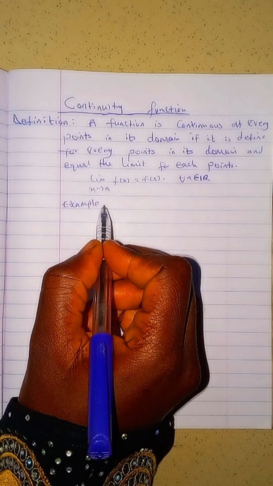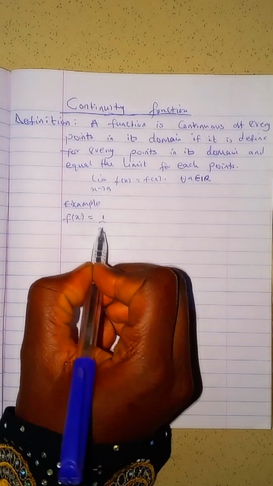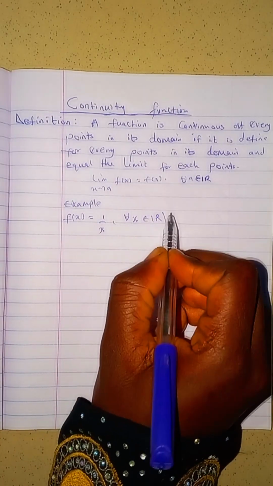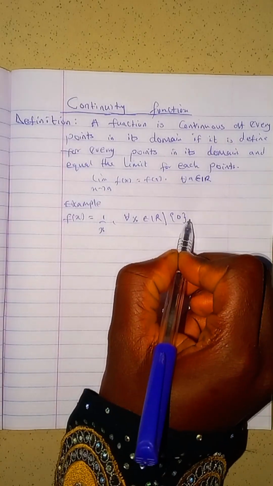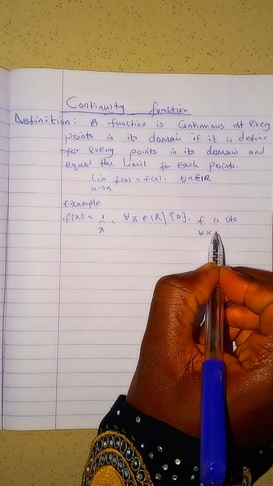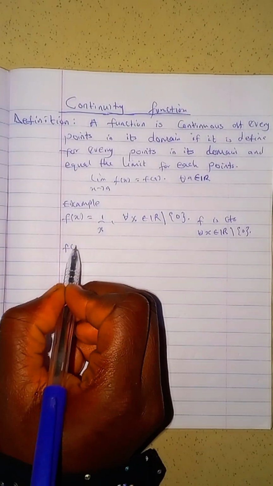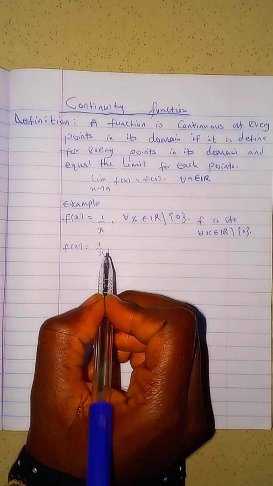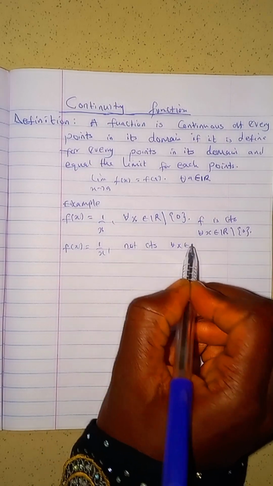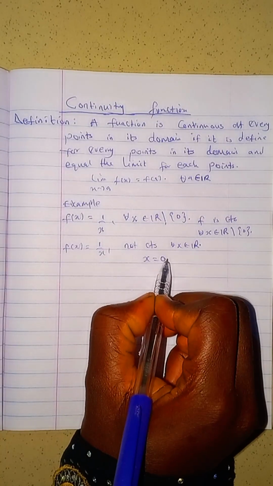An example to explain this definition is given function f of x equal to 1 over x for all x coming from the real numbers except the point 0. So this function is continuous for all x coming from R except 0. But if this function is 1 over x, it is not continuous for all x coming from the real numbers. The point of discontinuity is when x is equal to 0.